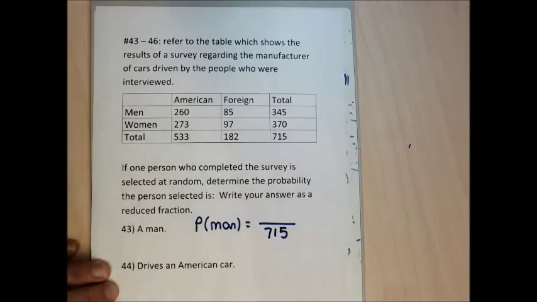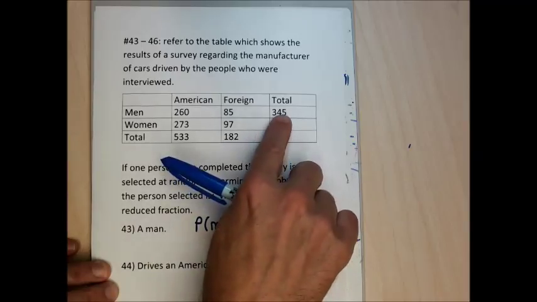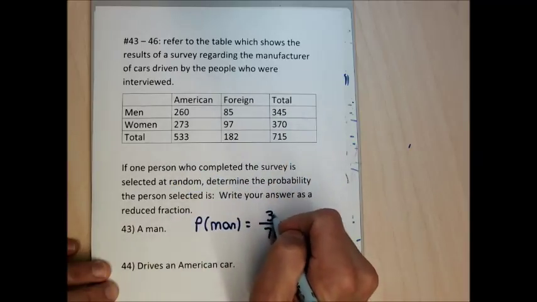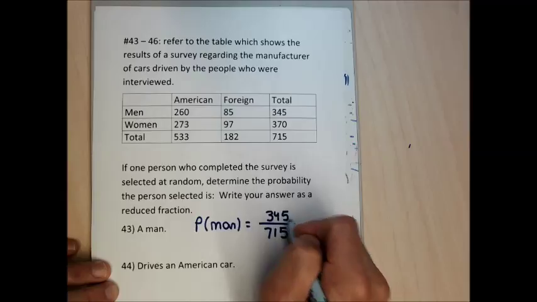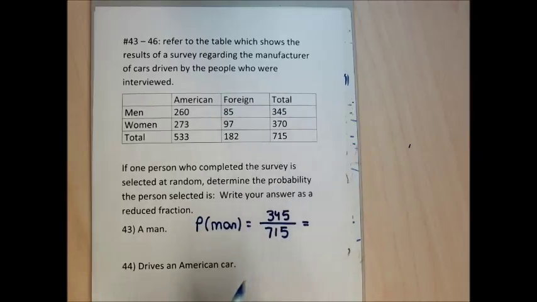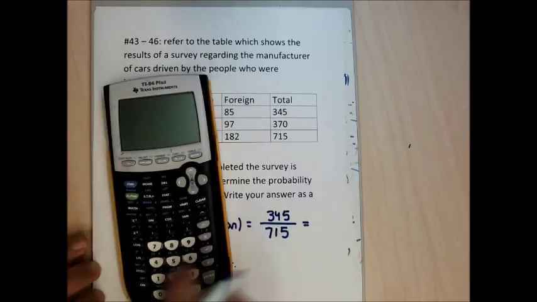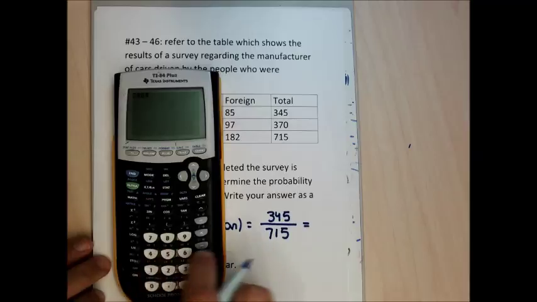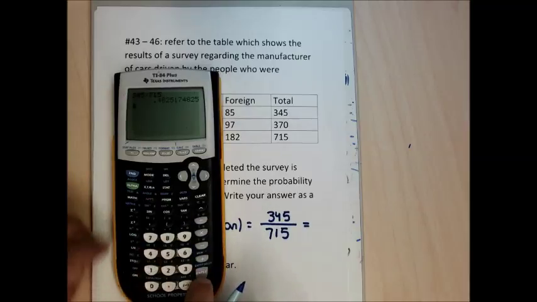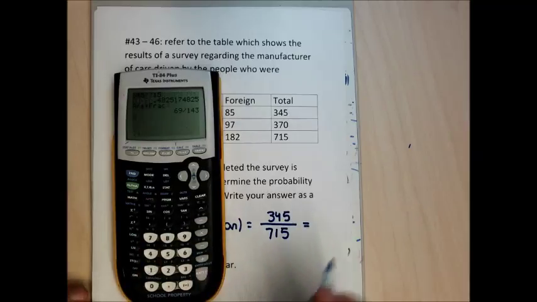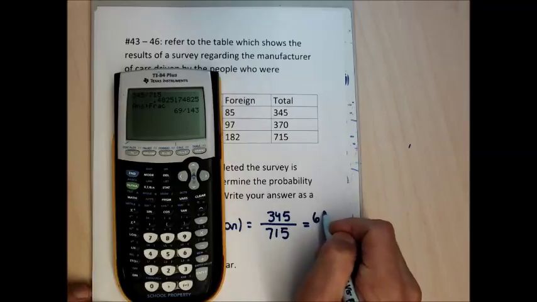And in the numerator, because I want to find the probability that the person selected is a man, it's going to be the total number of men that completed the survey. In this case, it's 345. So for your problem 43, a non-reduced fraction answer is 345 over 715. I don't care to reduce any fractions by hand, so I'm just going to do it on my calculator. And for an answer, I get 69 over 143 for your problem 43.